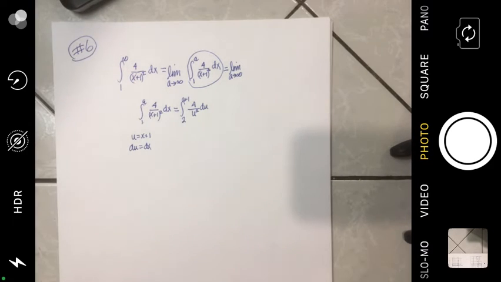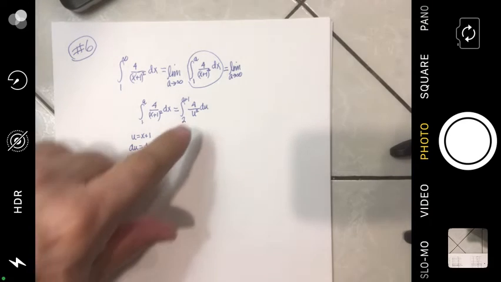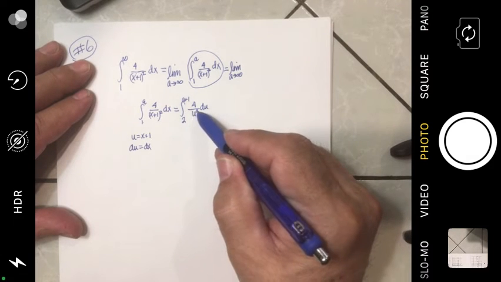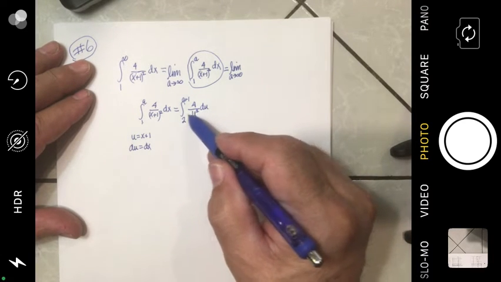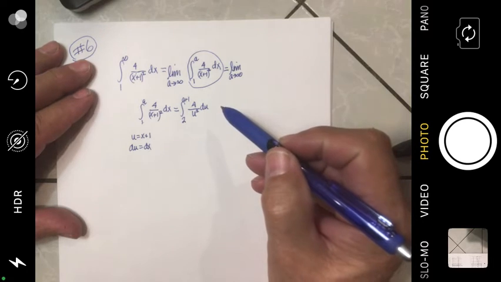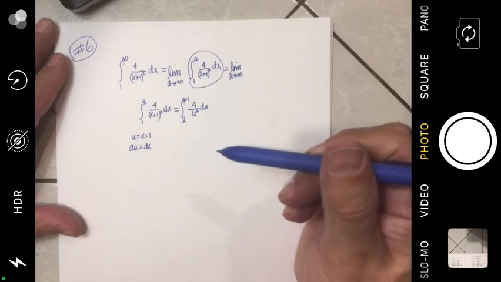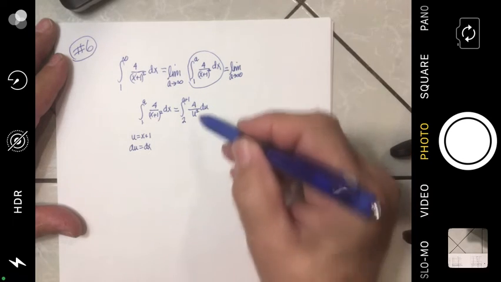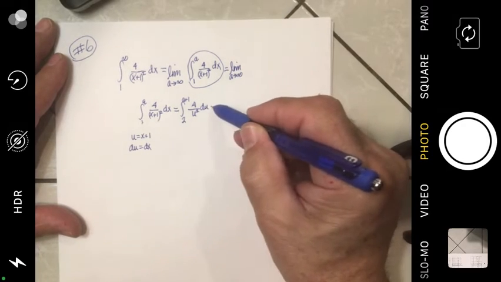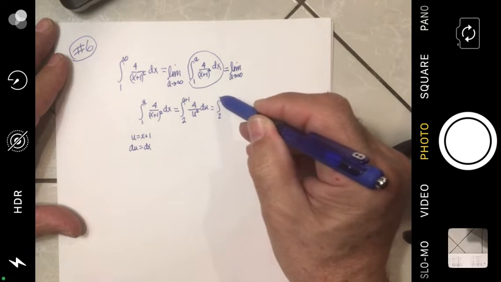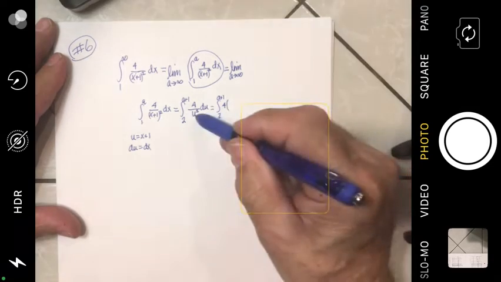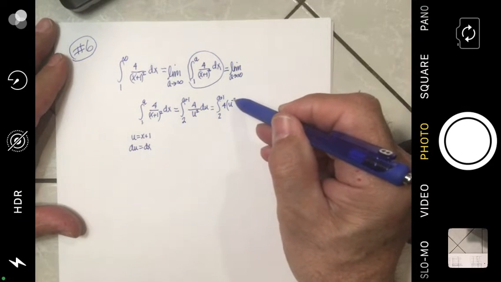Now, some of you are still thinking that anytime you've got something in the denominator, it's ln. It's only ln if it's just a single variable, x or u. If it's a square root or has a power besides 1, it's not ln. Now this one turns out to be 4 times u to the minus 2.